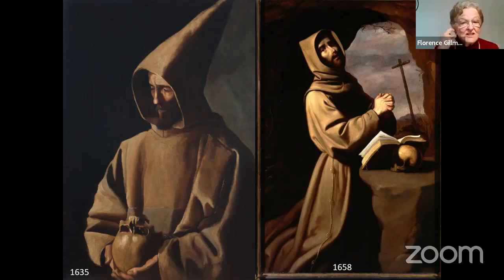You notice that the hood of Francis in the first painting looks different from the second. It probably is different from the second. The hood on the left, with the pointed hood, is called a capuchin hood. And if you've been to the San Diego Zoo, you may have noticed that there are capuchin monkeys who have a pointed hair on the top of their skull, referring to the same kind of hood.